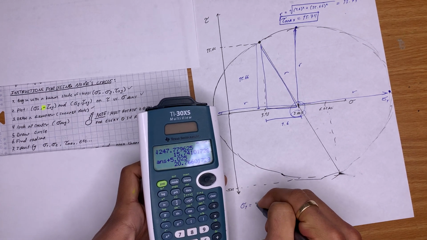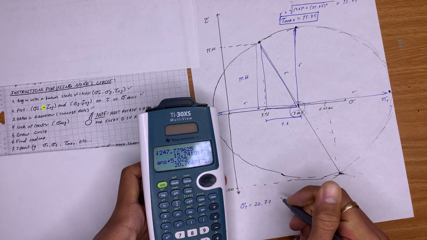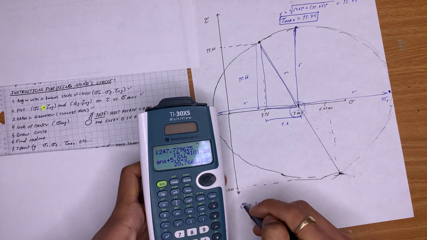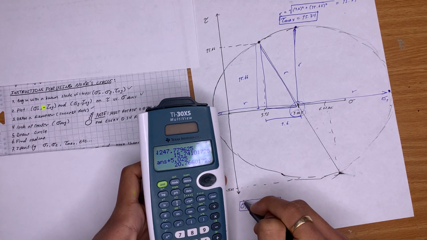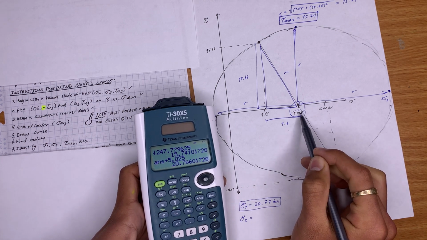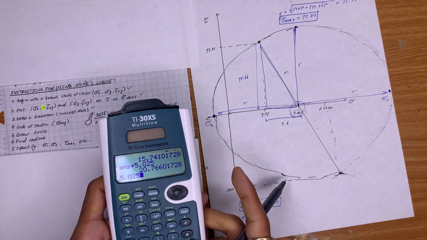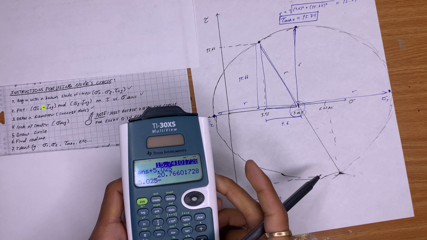Sigma 1 is equal to 20.77 KSI. Sigma 2 is equal to 5.025 minus the radius, so 5.025 minus 15.74.